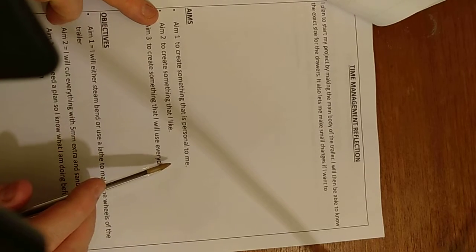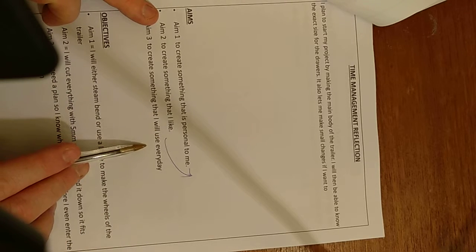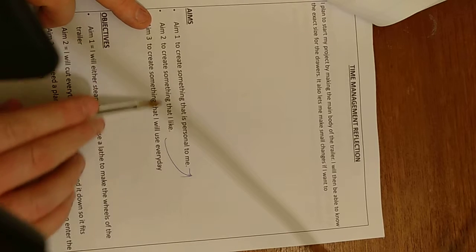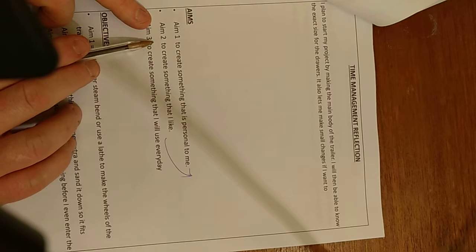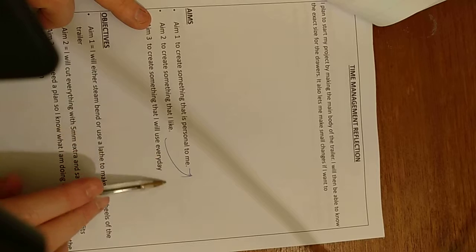Aim to create something personal to me, to create something that I like. They're the same thing, Darragh, so you're going to have to put in another one there. To create something that I will use every day. Right. Add in another one here. So maybe your aim would be to improve my woodworking skills might be in there instead of that. Improve my woodworking skills.